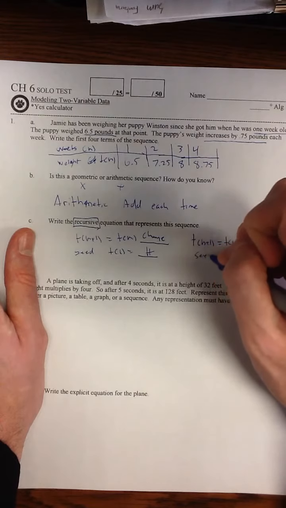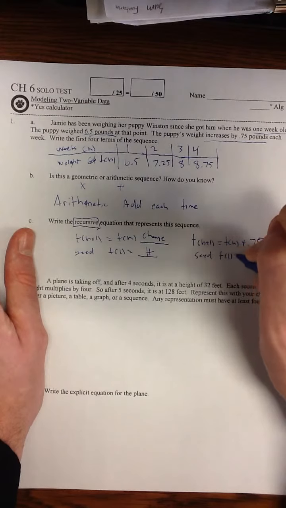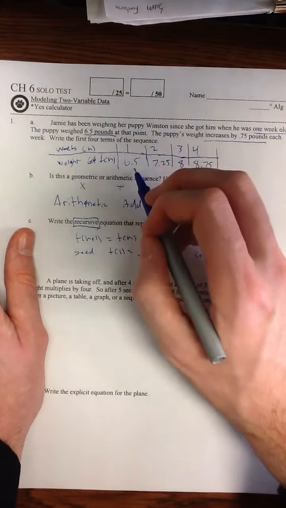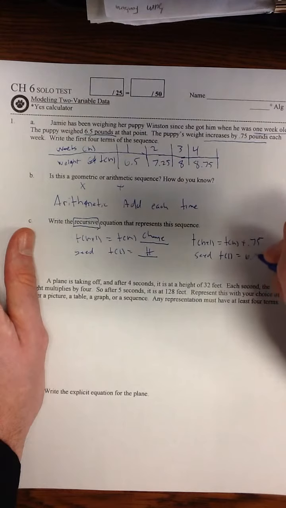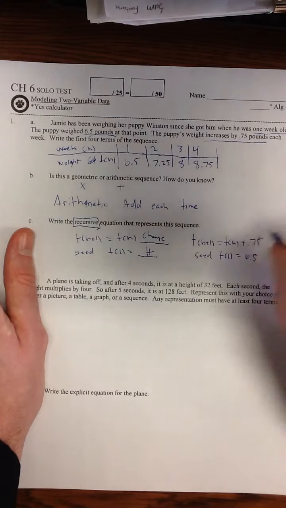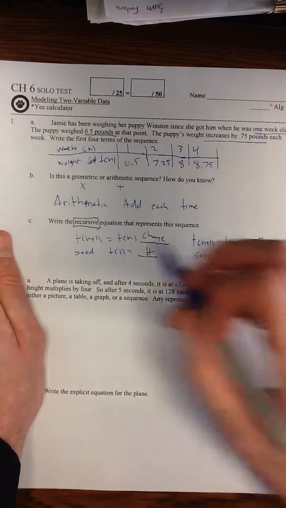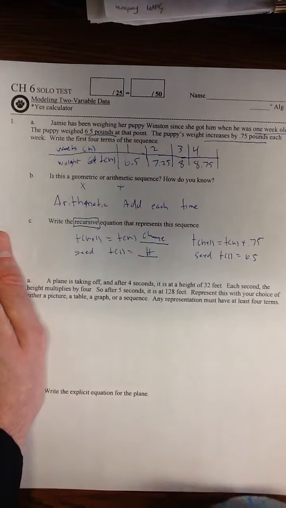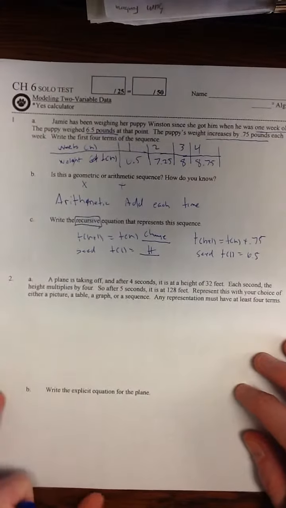And my seed, t of 1, well, that's what it is after the 1st week. It's at 6.5. So we've got my equation, I've got my seed, so we're all set. We've got my recursive equation. So that's good to go.